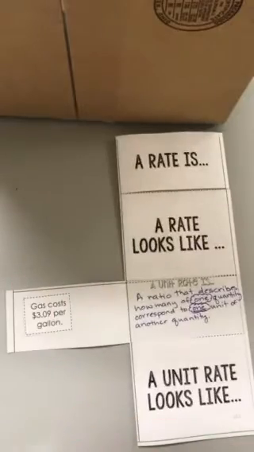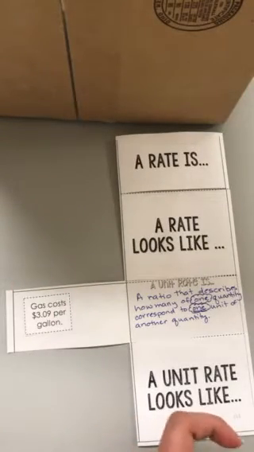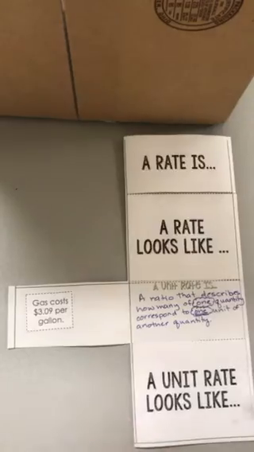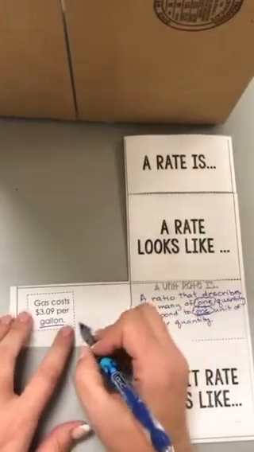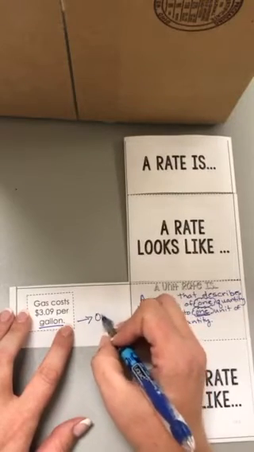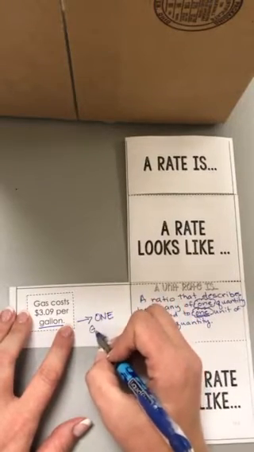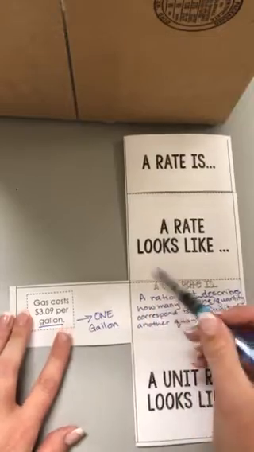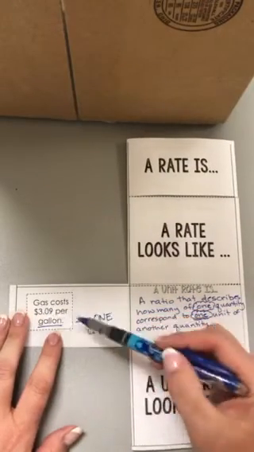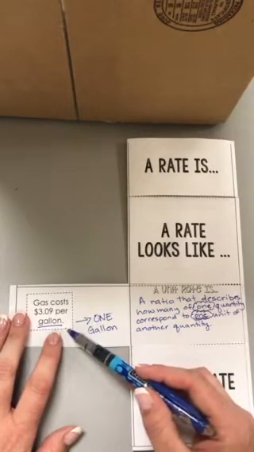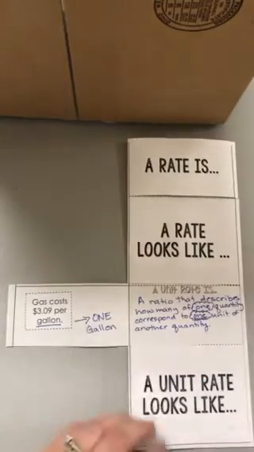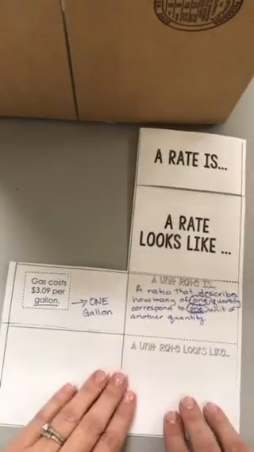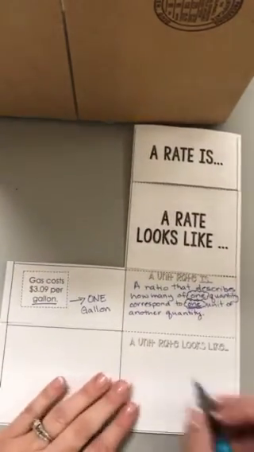Okay, so you might be wondering, where is the number 1 in this? And it's not written, but we can see with the word gallon, what they really mean is 1 gallon. So we still have different units. We have dollars and gallons being compared, but the second quantity only has one of that item. So let's take a look at some of the examples you might see in the real world.